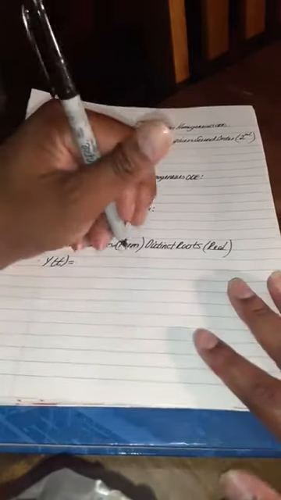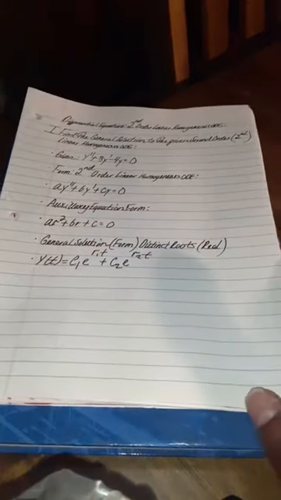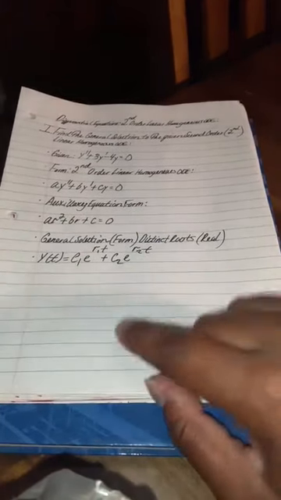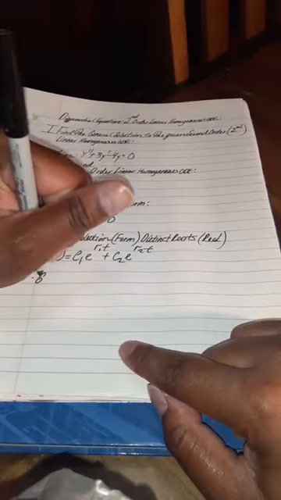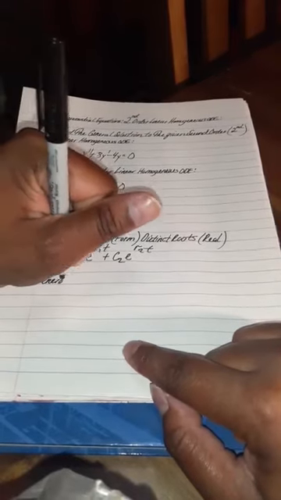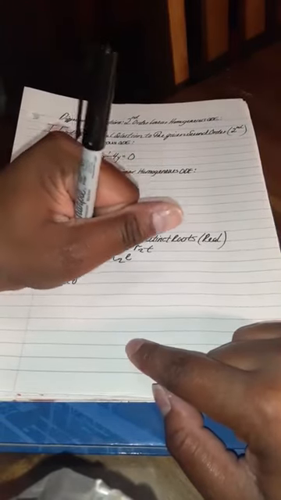If we end up getting real and distinct roots, then the general solution to the differential equation will be c1 e raised to the r sub 1 t plus c2 e raised to the r sub 2 t, where c sub 1 and c sub 2 are arbitrary constants. If we get complex roots, the solution will take a different form.